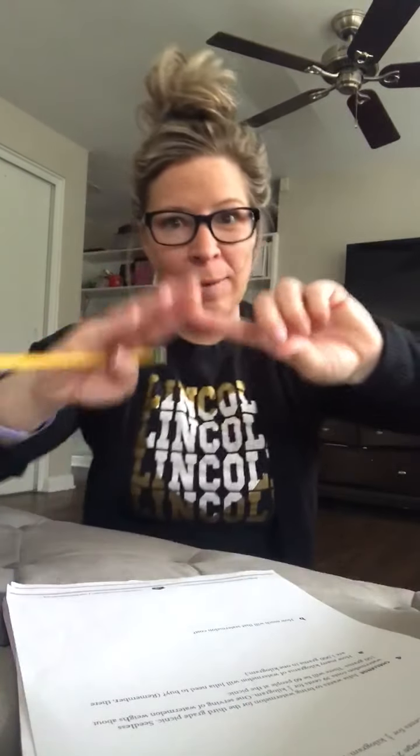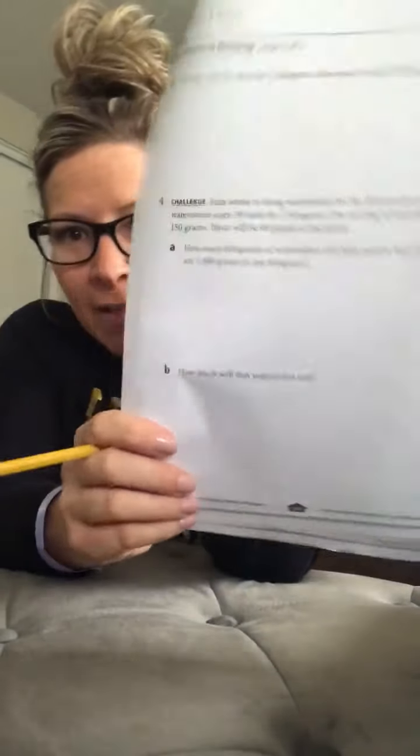Oranges cost 25 cents for half a kilogram. How much would 8 kilograms of oranges cost? Okay? If half a kilogram costs 25 cents, what would a whole cost? What would you do with that 25? Okay? And then here's a challenge, okay?